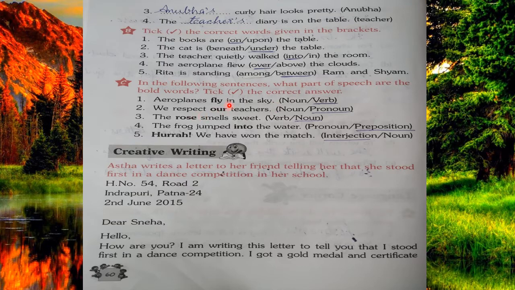So here the bold word is fly. So fly is a noun or verb? Tell me, what is fly? A noun word or verb word? Verb, right? So you will take verb. Next, we respect our teachers. So here bold word is are. So are is a noun word or pronoun word? What is it? Pronoun, right? So you will choose pronoun.